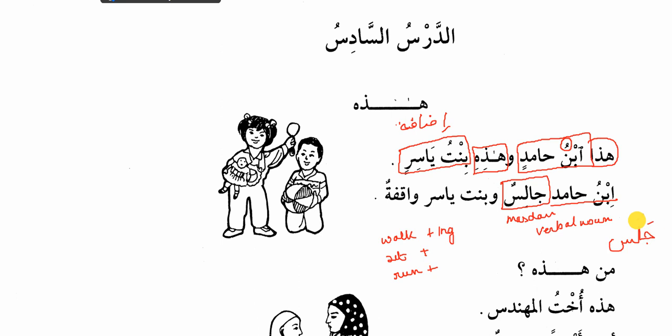So jalisun comes from the verb jalasa, which means he sat. Now, with jalis, which scale is it following? In morphology you are going to learn about this scale, but I will let you know what scale it's following. It's following fa'ilun. This is the scale that is followed for verbal nouns. There are a lot of scales, but this is the most common, and this is also known as ism al-fa'il.